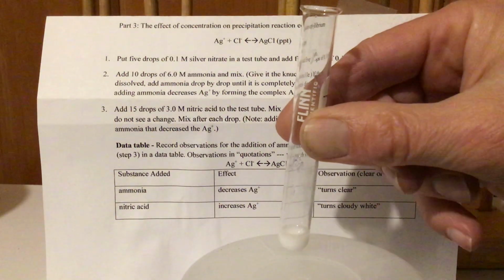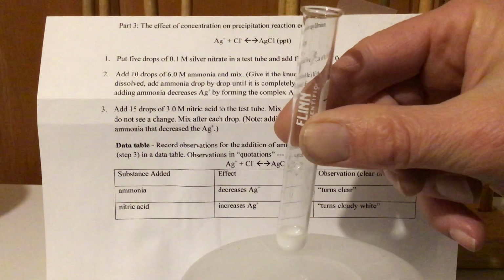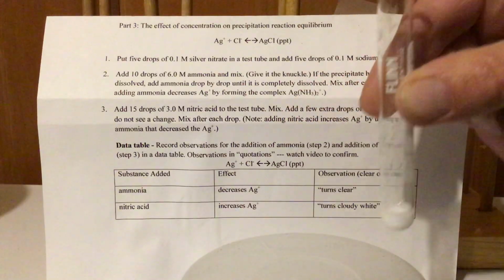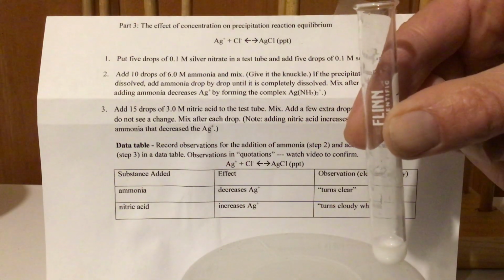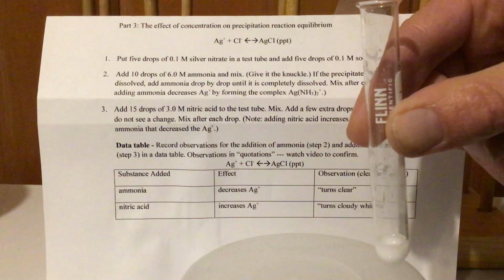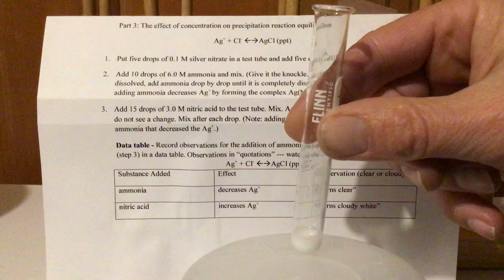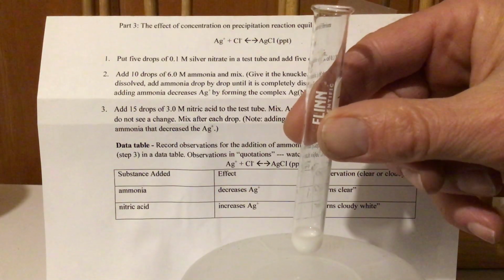So the next thing we're going to do is add some pretty strong ammonia. And I'm like, what does ammonia have to do with this system? Well, if you look over here, it says Ag+ combines with ammonia. The ammonia decreases Ag+ by making this ligand Ag(NH3). So we're going to remove Ag+. Which way is that going to shift the equilibrium? And what's going to happen?